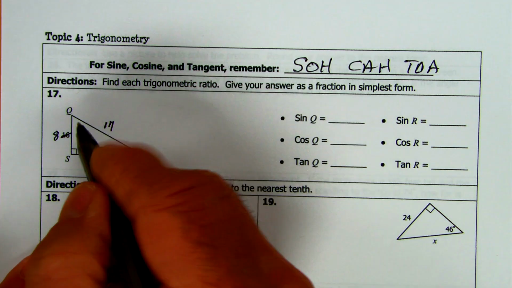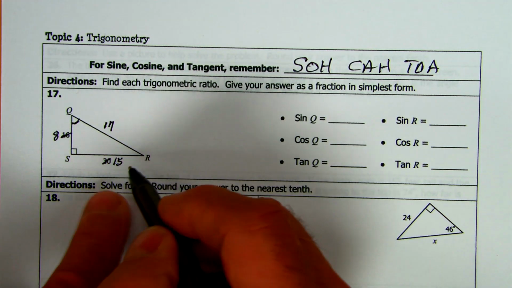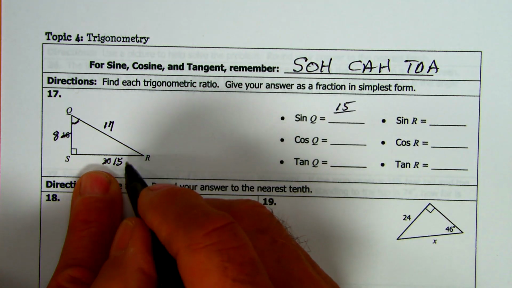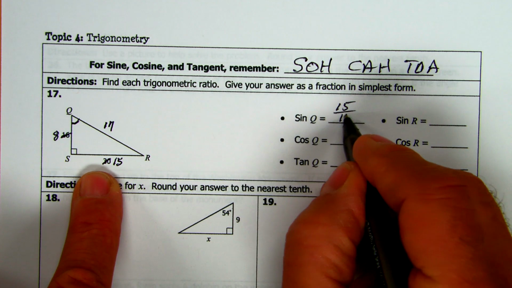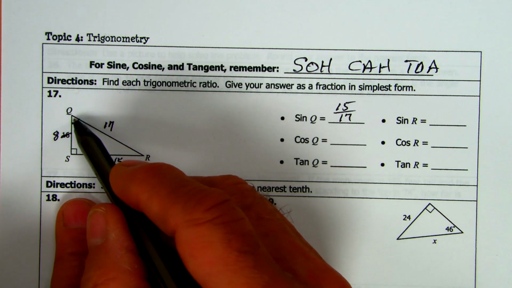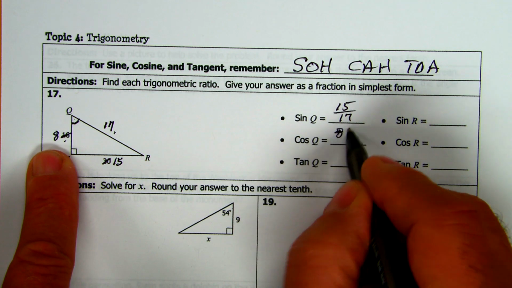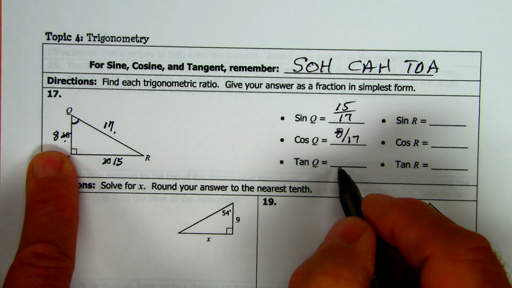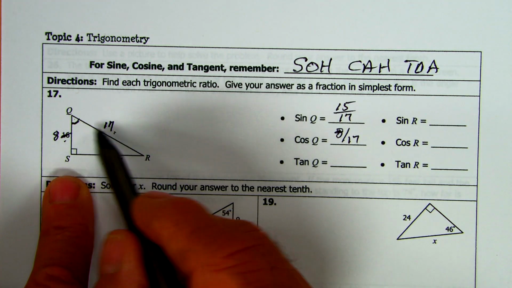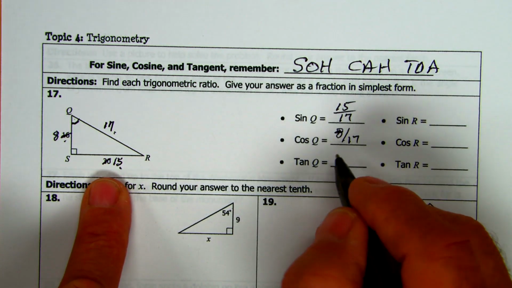So the sine of q, so here's q, here's the angle. I put my eye and I look across. The sine is the opposite, which is 15, over the hypotenuse, 17. The cosine of q, so the cosine would be the angle adjacent over the hypotenuse, 8 over 17. The tangent is the opposite over the adjacent. The opposite, which is 15 over the adjacent 8. 15 over 8.